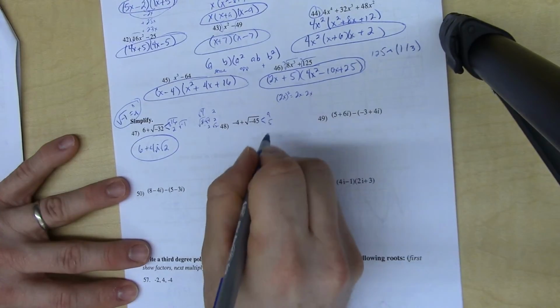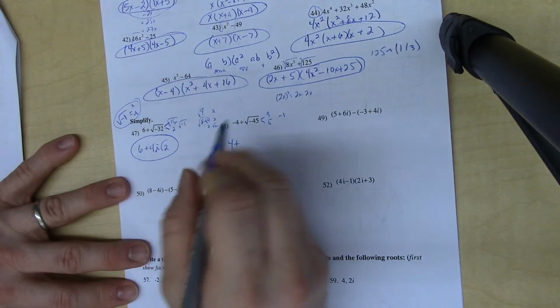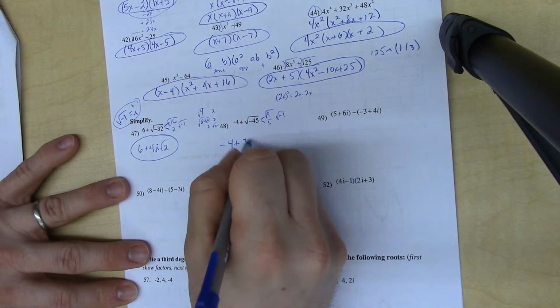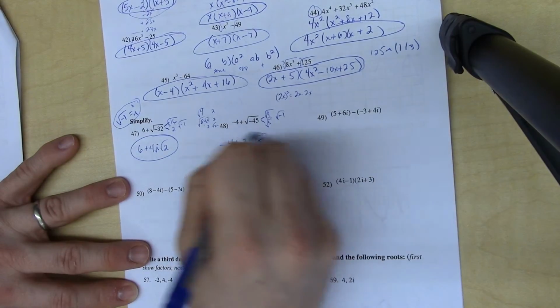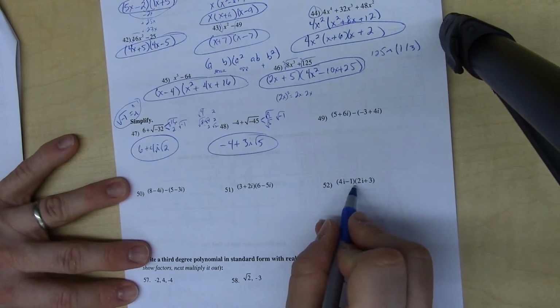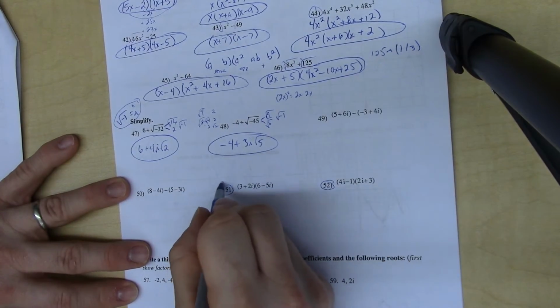This is 9 and 5 and -1. So -4 plus, I can't combine them because the one's got an i in it, one doesn't. Square root of 9, which is 3. Square root of -1, which is i. And square root of 5, which is square root of 5. Done. This is not a FOIL problem. This is a FOIL problem. This is also a FOIL problem. So maybe we'll circle those. FOIL.